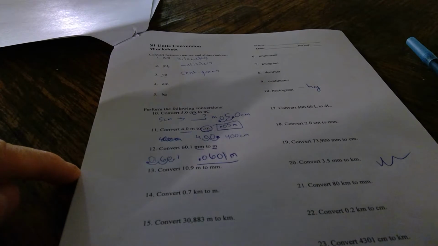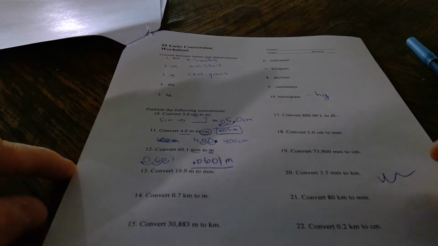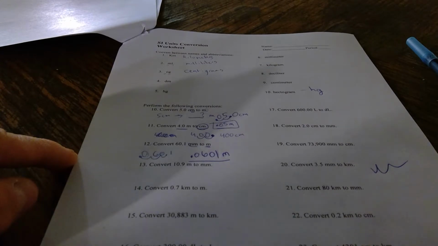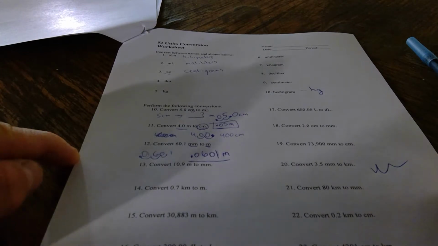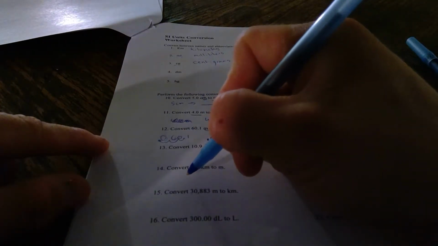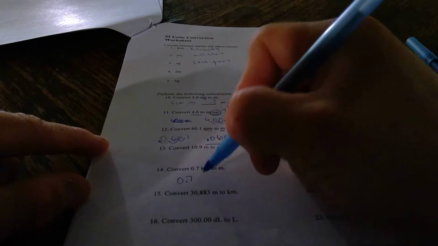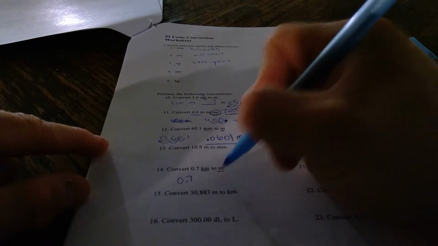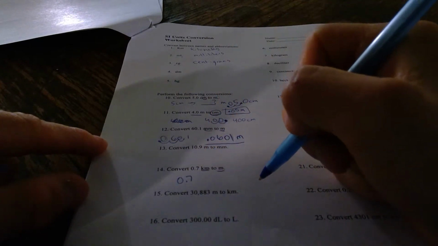Now, let's switch gears here. Let's do number 14, and then we're going to do number 15. Sweet. Okay, cool. Number 14 says, if I have 0.7 kilometers, how many meters do I actually have? Let's find that out.